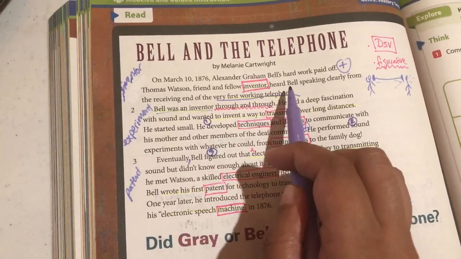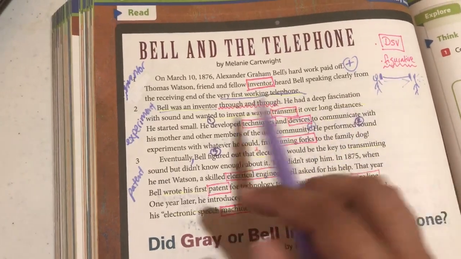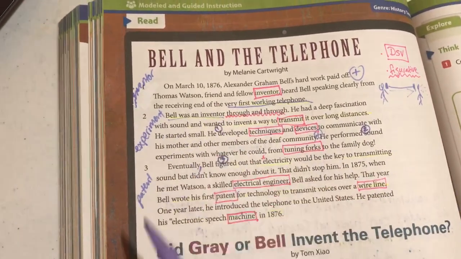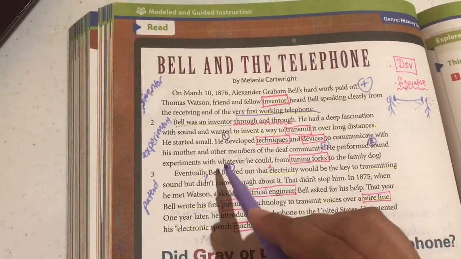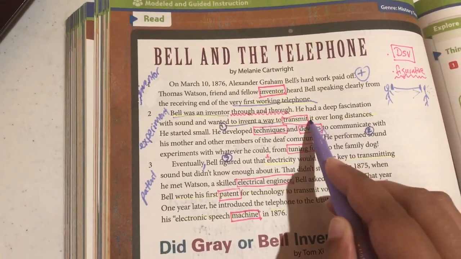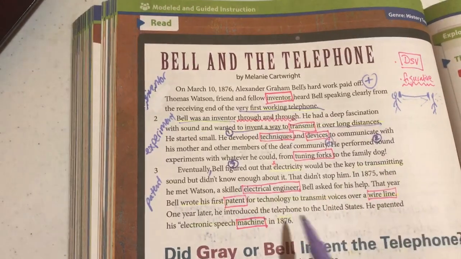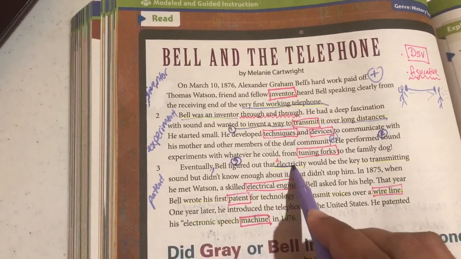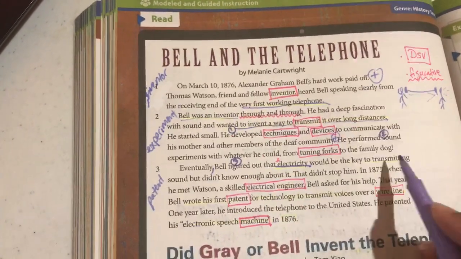This one shows a breakthrough in one of his little experiments. It tells you again he was an inventor. It tells you what he wanted to do. It tells you something that he realized, that he needed electricity.